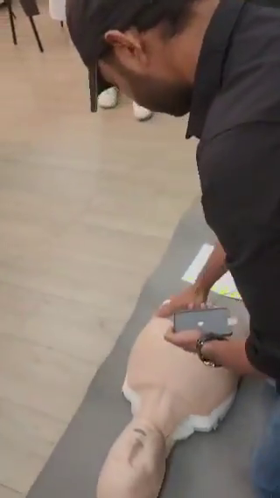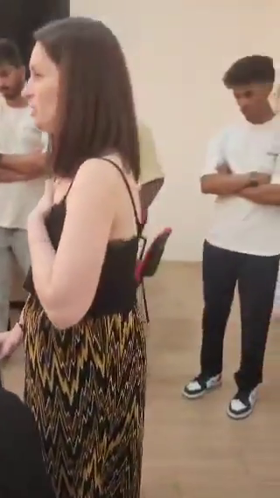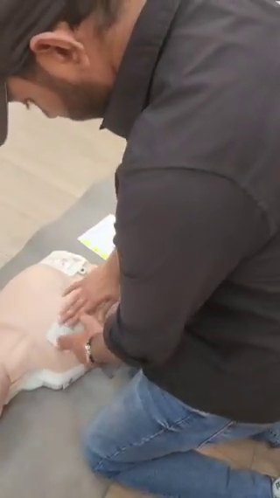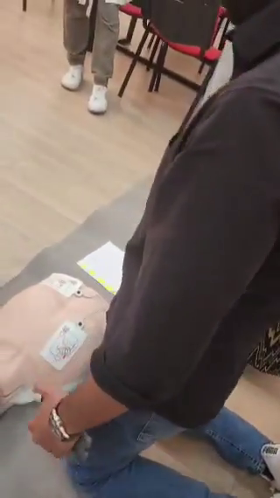For adults, both electrodes are on the chest. For infants, because they have a small chest, one goes here and one goes on the back. That is shown on the picture too. So for babies, one is on the back and one is here on the sternum.